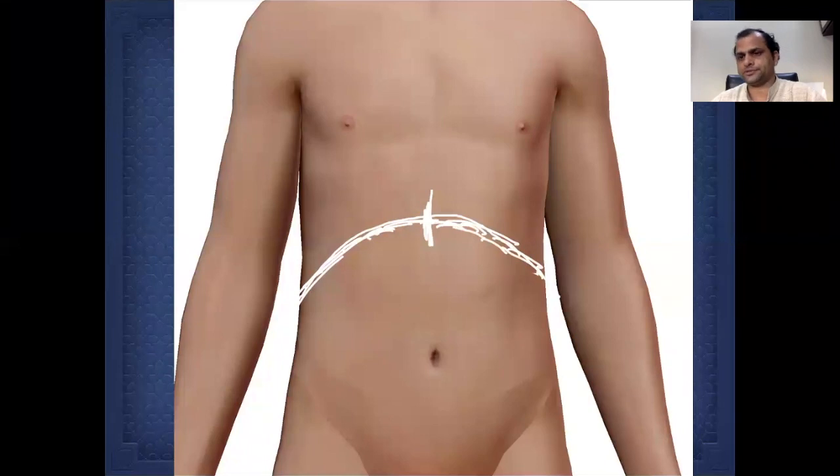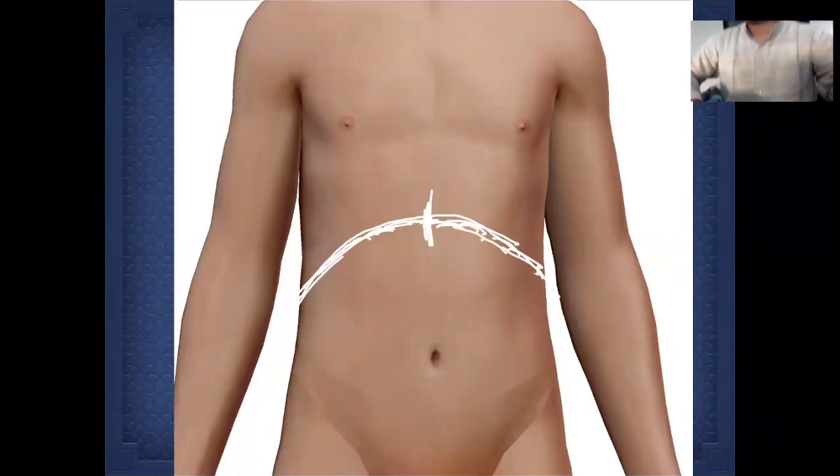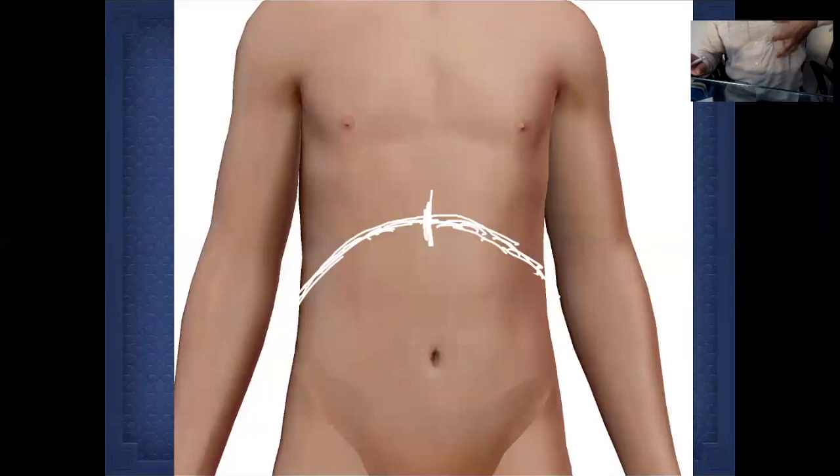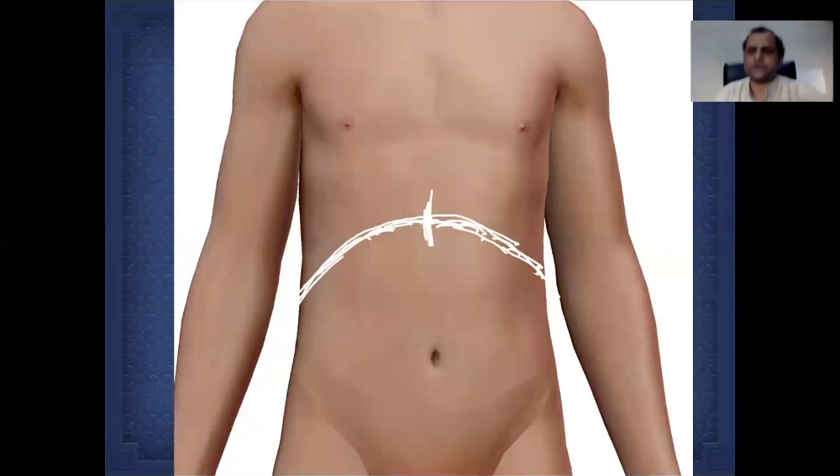Everyone can feel it. If you keep going like that from the chest cavity, we can find this lower part. In a person who is very lean and thin, this part is very easily visible.